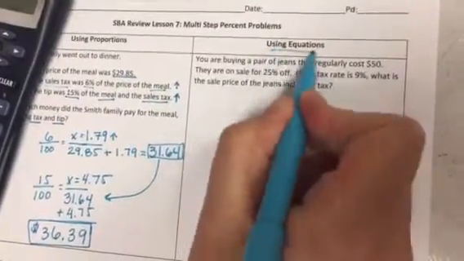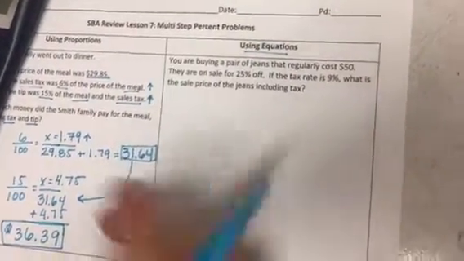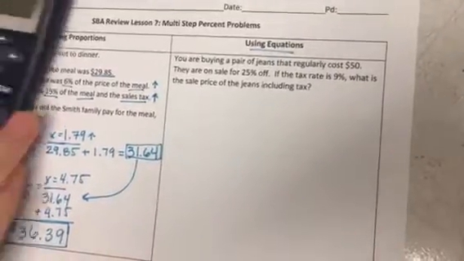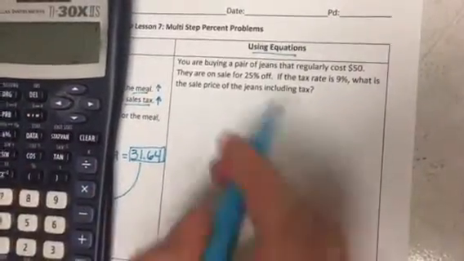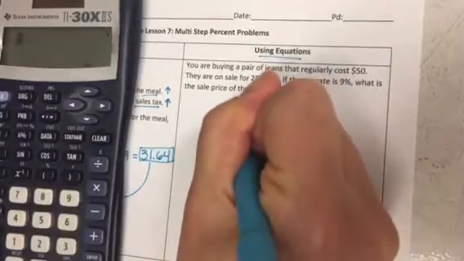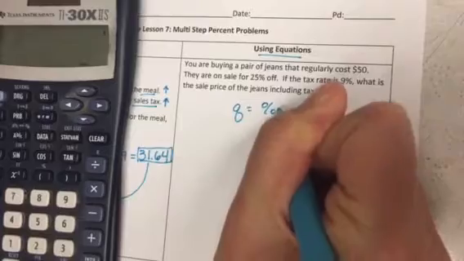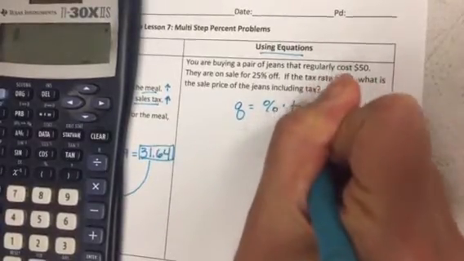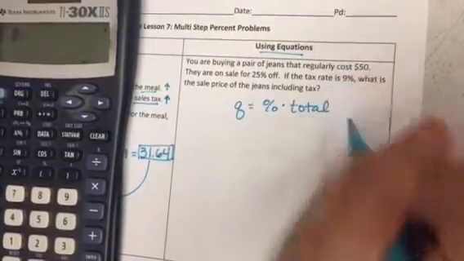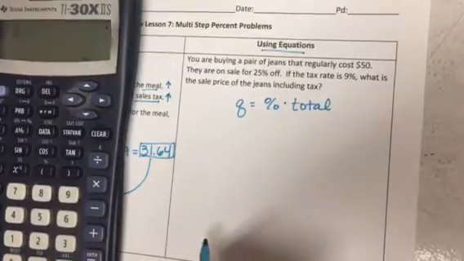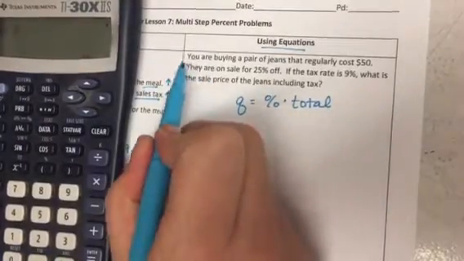All right, so using equations, this is actually the method I prefer, but I know we have practiced proportions a lot. But the equation method means that the quantity equals the percent times the total. And let's go ahead and see what I mean by that.